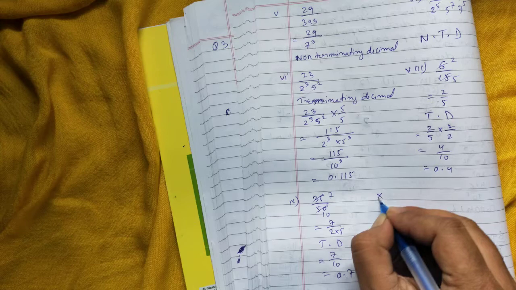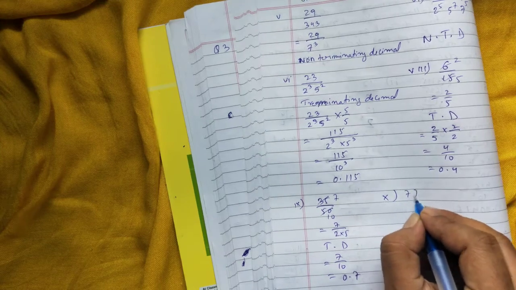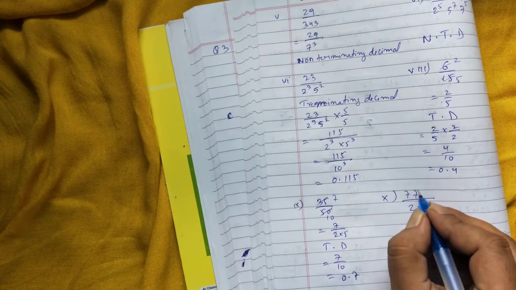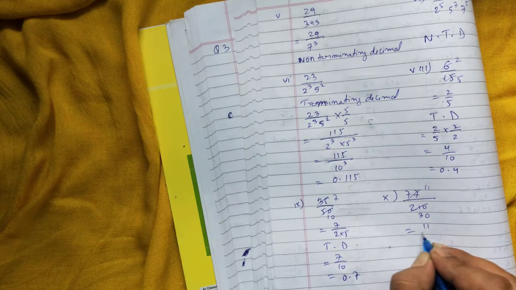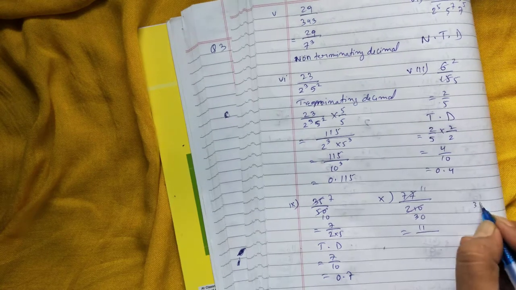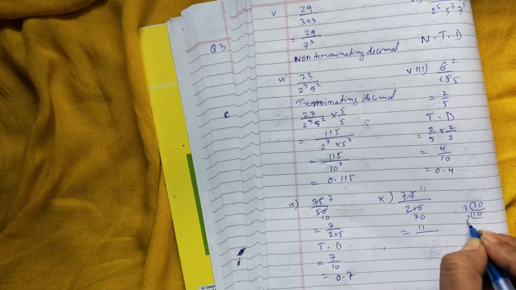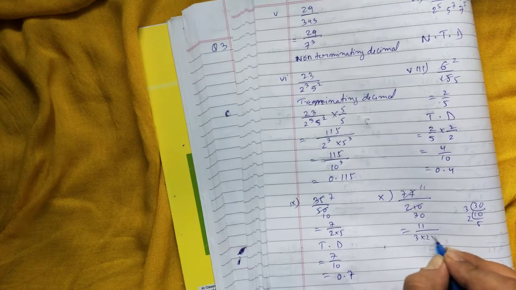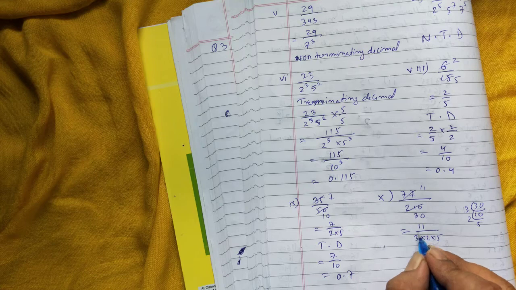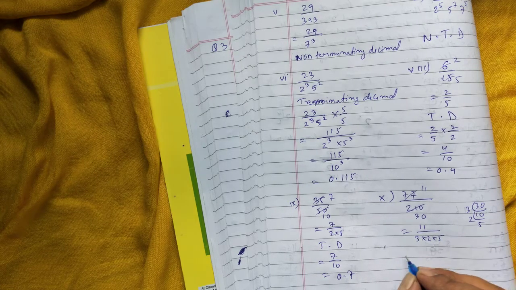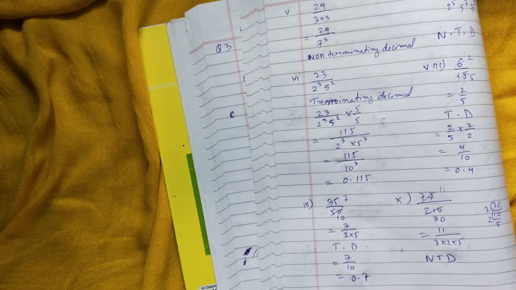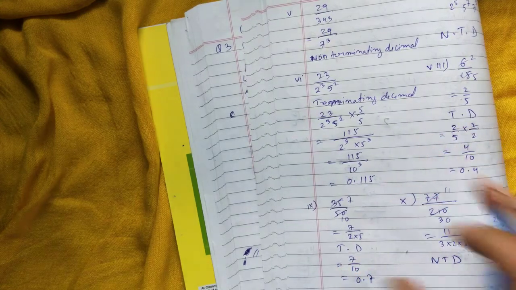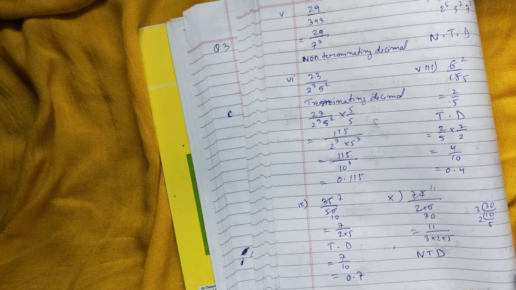Next question, 77 by 210. We can cut by 7, 7, 30. We're getting 11 by 30. If you break it, 3, 10, 2, 5. We're getting 3 into 2 into 5. You are getting a factor other than 2 and 5, that means non-terminating decimal. Clear? So this is a combination of question number 1 and 2. You can pause the video and write the solution. Let's go to question number 3.